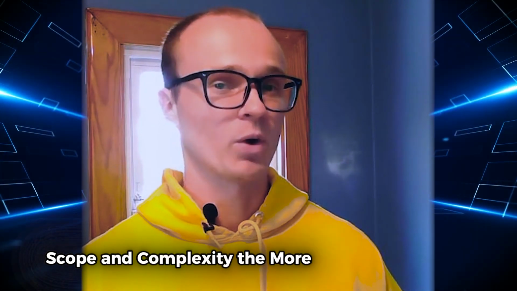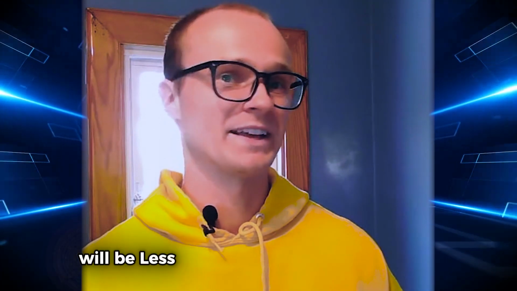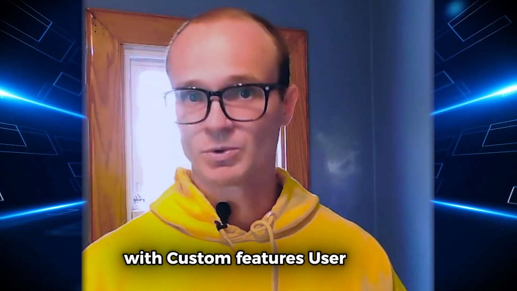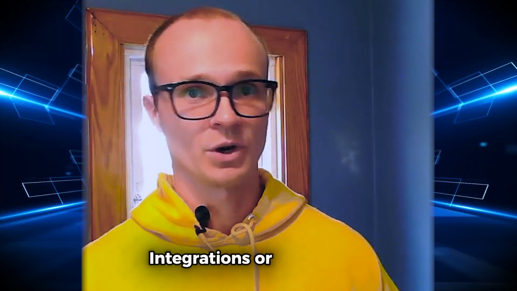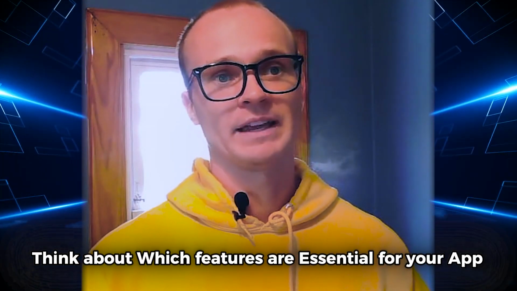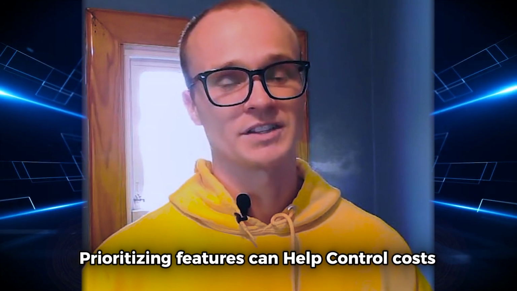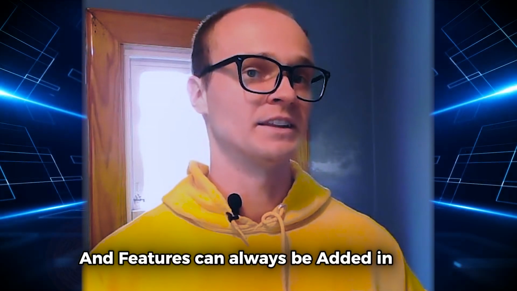Number one, scope and complexity. The more complex your app, the more it's going to cost. A simple app with basic functionality like a blog or portfolio will be less expensive than a complex app with custom features, user roles, integrations, or even more. Think about which features are essential for your app and what might be nice to have but not necessary. Prioritizing features can help control costs, and features can always be added in later.